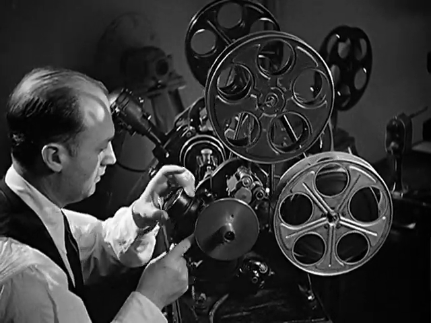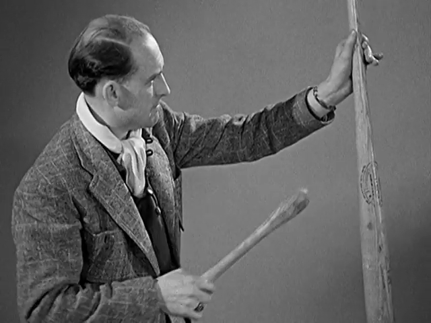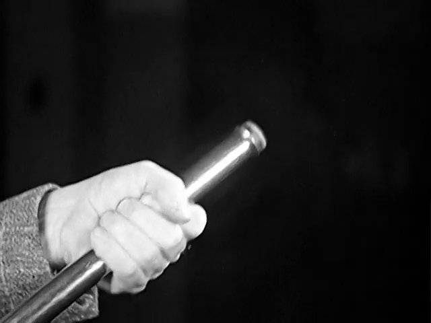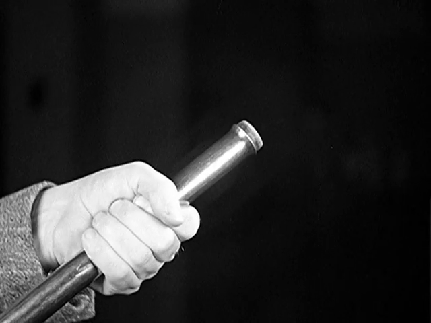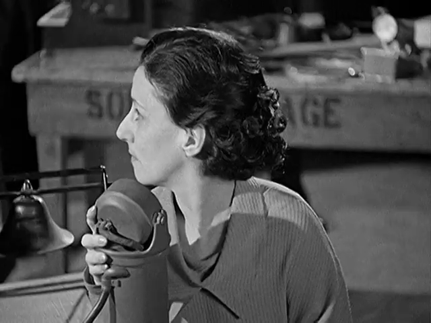The music has been put on the picture, but there still remain the sound effects, baseball sound effects. They're rehearsing them now, just practicing before putting the sound on film. And then there are the voices for the dialogue.